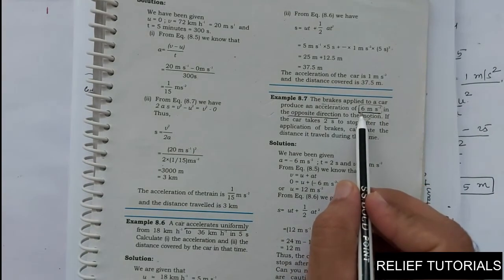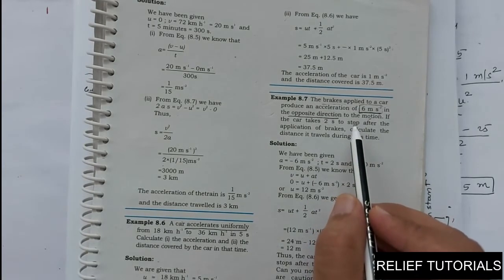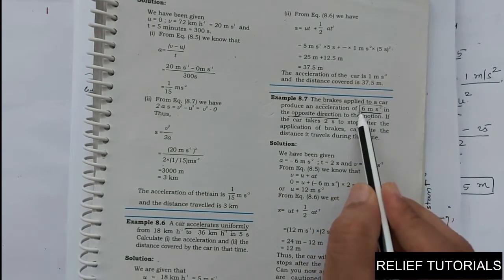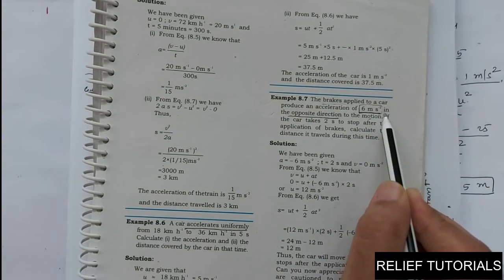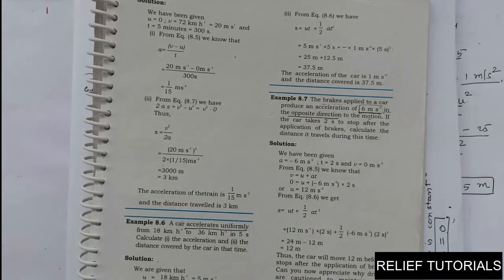So here the value of a is not 6, here the value of a is minus 6. In the question, the minus sign is not given, but in place of the minus sign, the words are given: in the opposite direction. So you have to take care when you are doing the sum that wherever you see the particle's velocity is decreasing, you have to take a as negative.